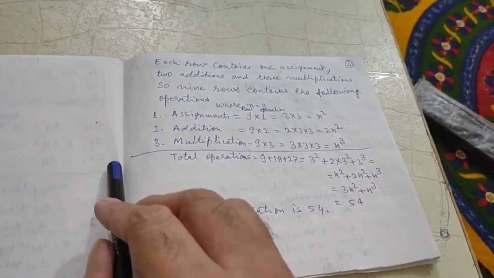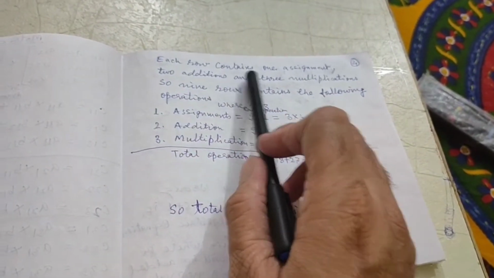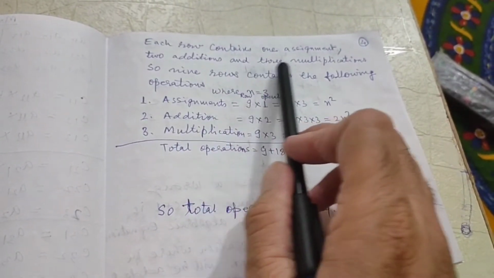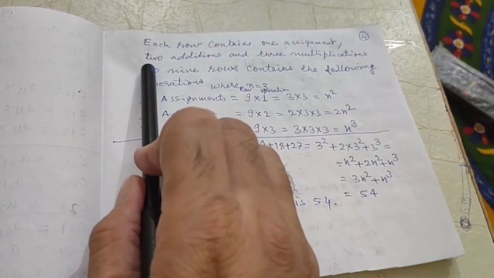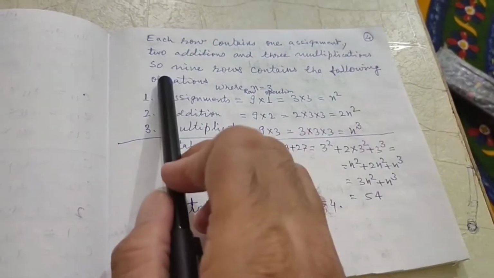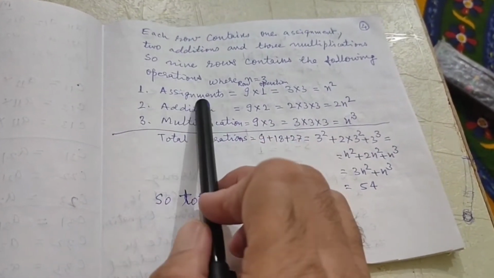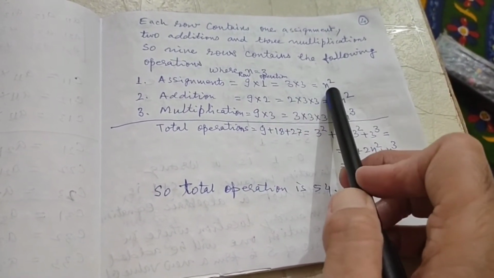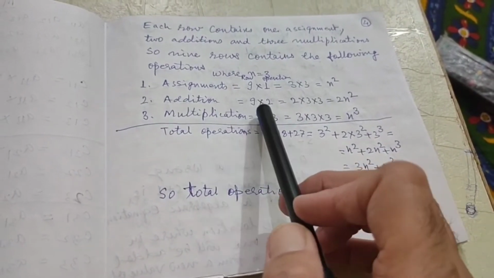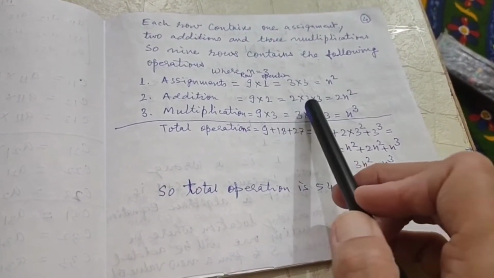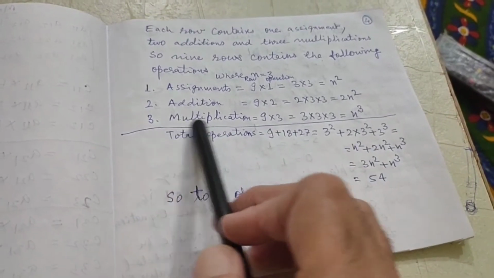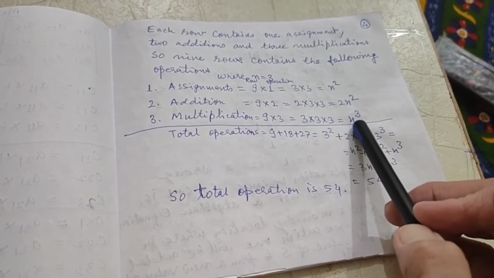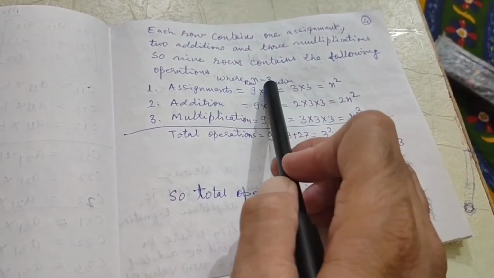Now this can be represented like this. Each row contains 1 assignment, 2 additions and 3 multiplications. So 9 rows contain the following operations. First, assignment: 9 rows into 1 operation, so 3 into 3, which is n square. Additions: 9 into 2, so 2 into 3 into 3. Multiplication: 9 into 3 means 3 into 3 into 3, so n cube, because n is 3.